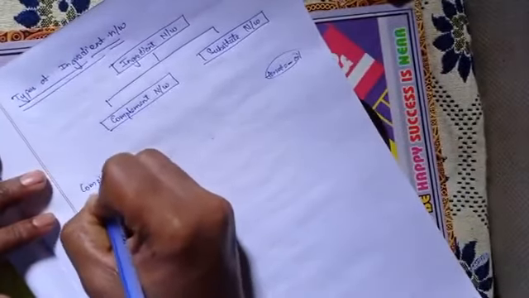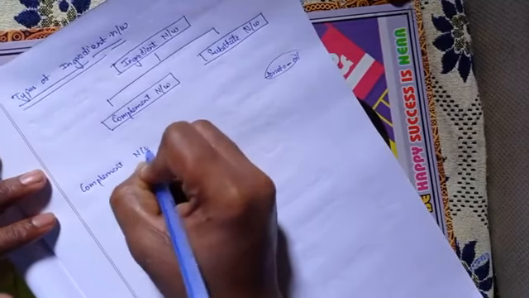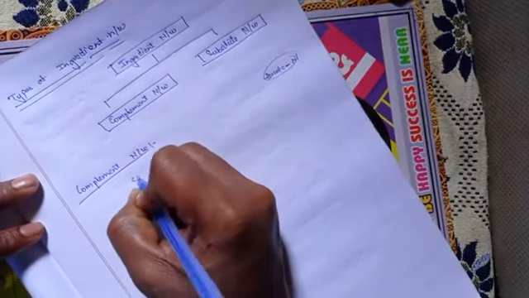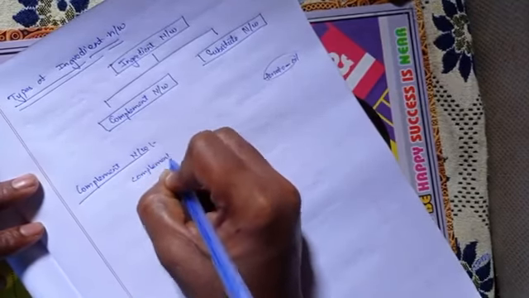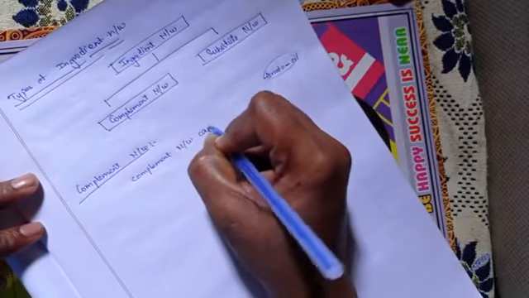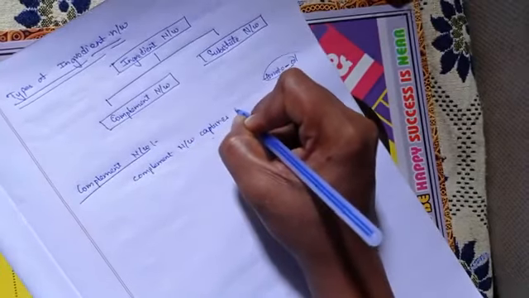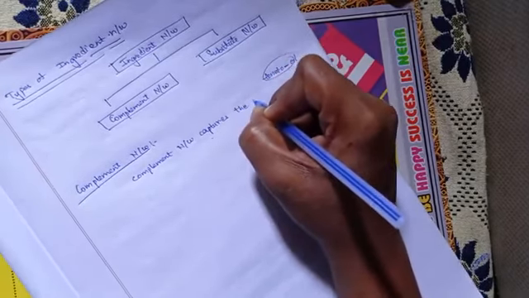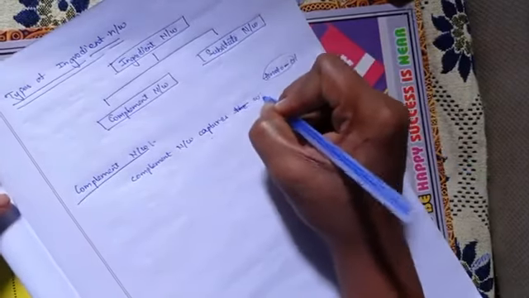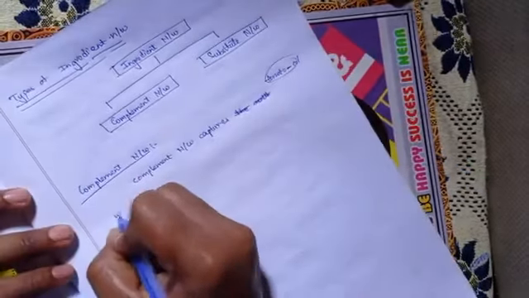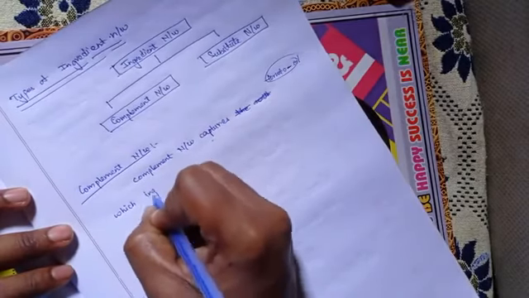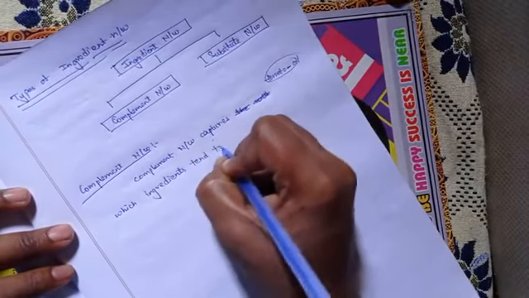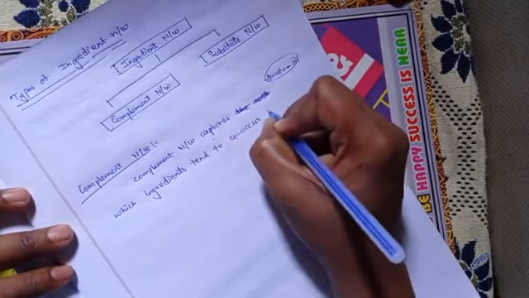The complement network captures which ingredients tend to co-occur frequently.